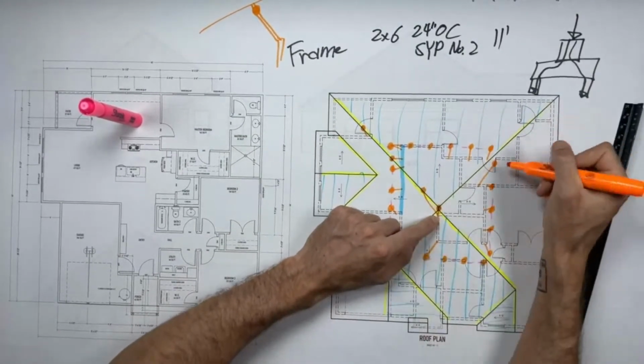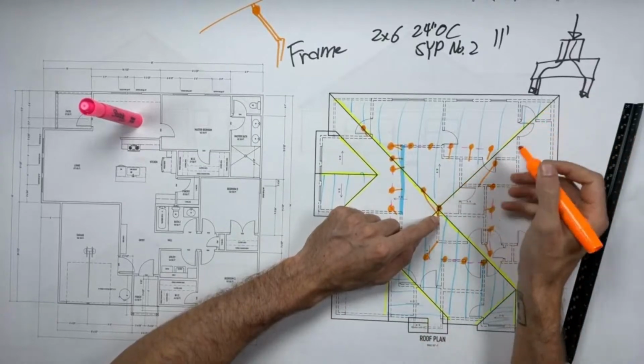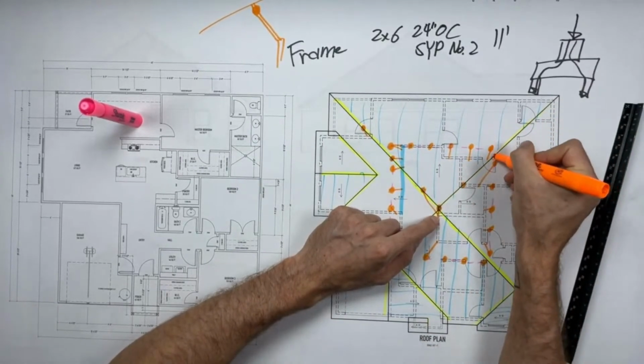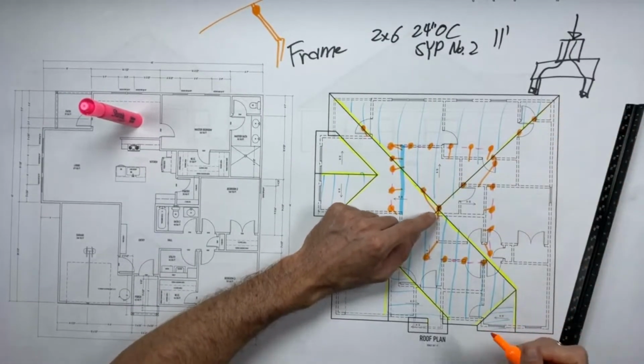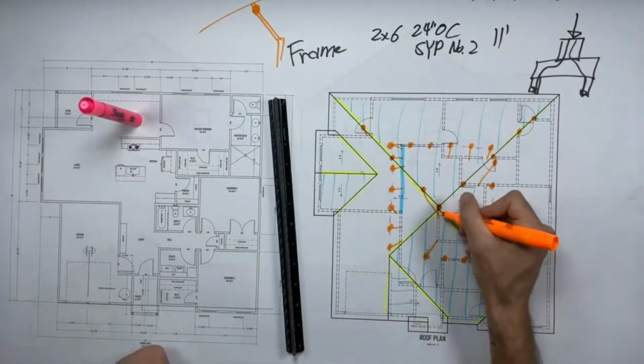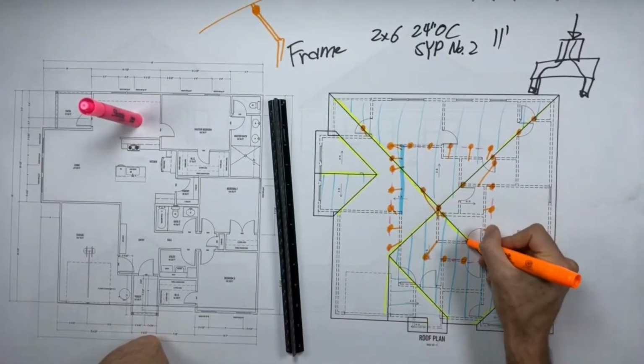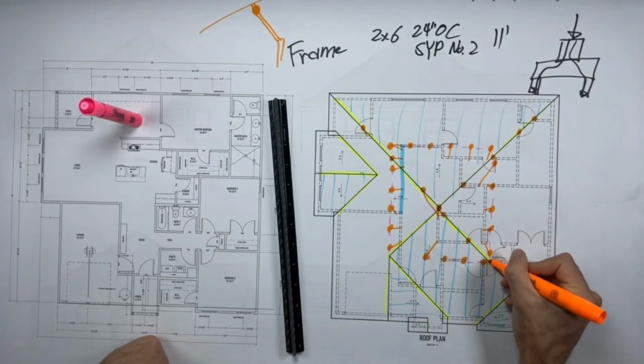Let's do this one. This one's easy. Look at this. Look how many walls intersect this thing. You can brace straight down right there. You can do it right there. Lots of places to brace that one straight down. Super easy. Same thing right here. Anywhere I see a wall, I can basically brace straight down onto it.